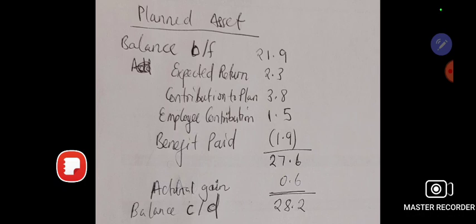Of course, the expected return, as you can see, 2.3. Contribution to the plan, I just did a breakdown just in case someone gets confused if I put a lump sum total, but you wouldn't be penalized for putting the whole lump sum, which should be 5.3, I believe. So you add them, and then benefits paid are subtracted. That's it. By the way, we're also going to do the same thing. Sum these up, they're giving you 27.6, right? If you sum them up.